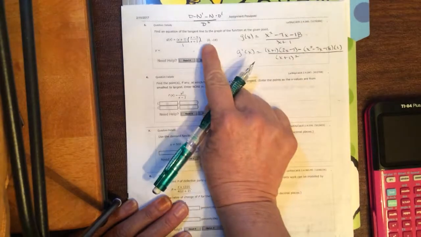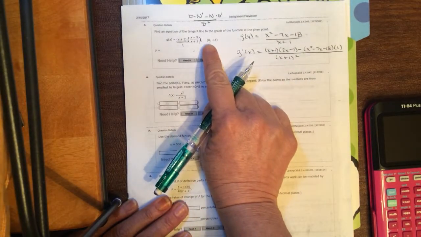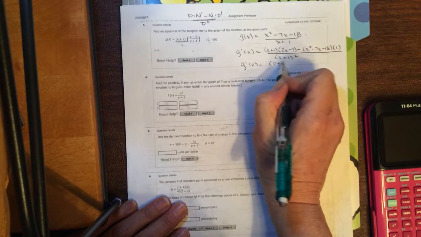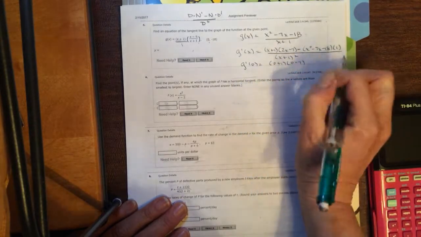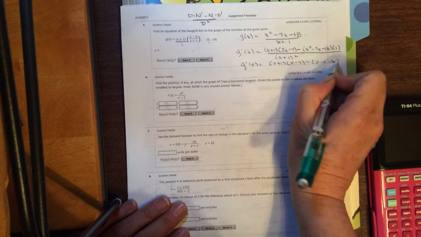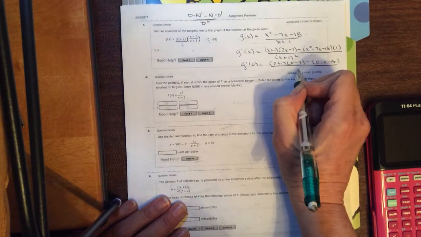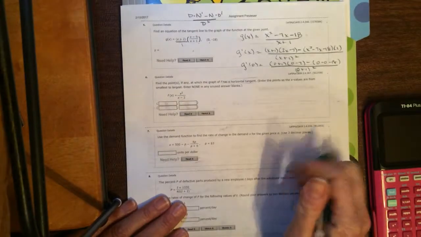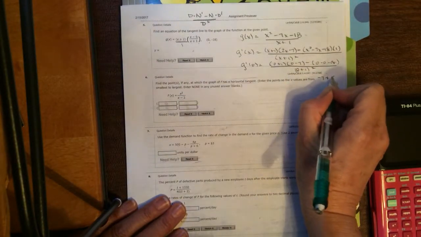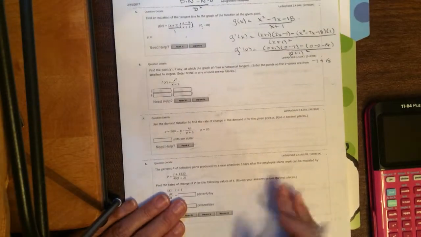And that's how we're going to use the quotient rule. So now I need to plug the number 0 in, because I want to know what g prime of 0 is. So that looks like 0 plus 1, 0 minus 7, 0 minus 0 minus 18, all over 0 plus 1 squared. So when we calculate that out, I have -7 plus 18 over 1.